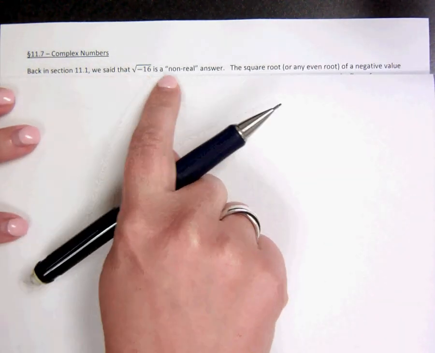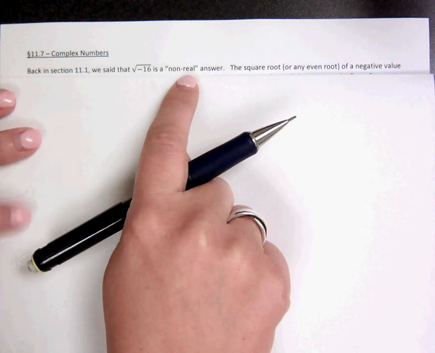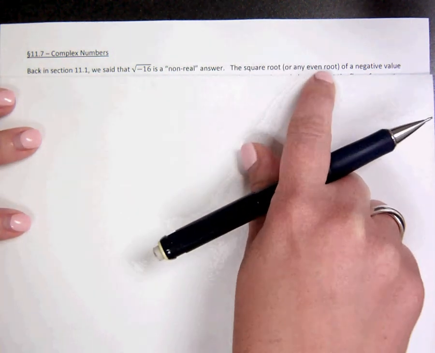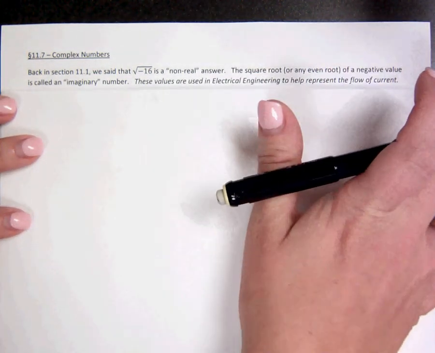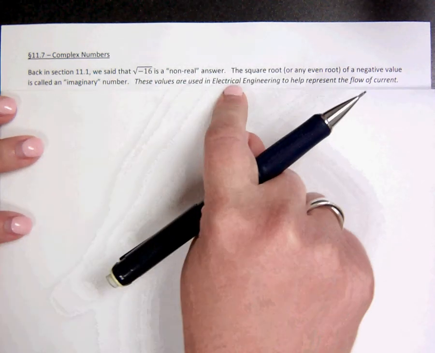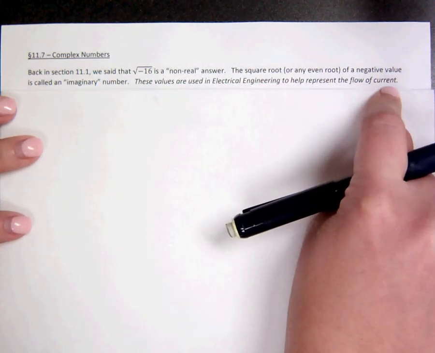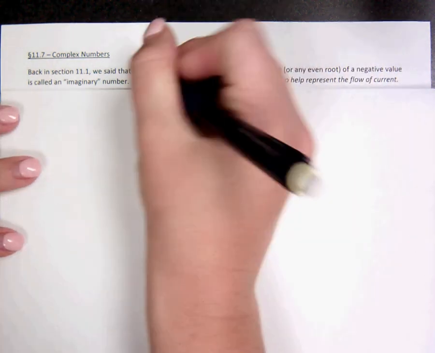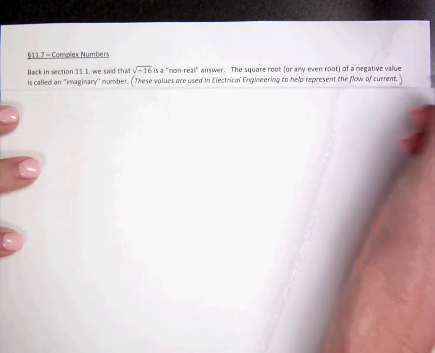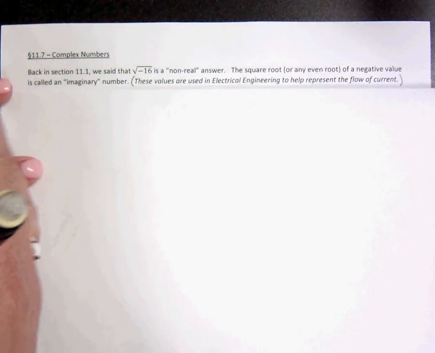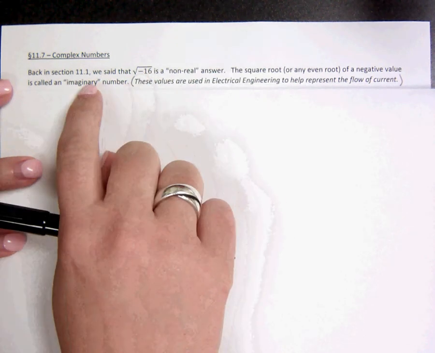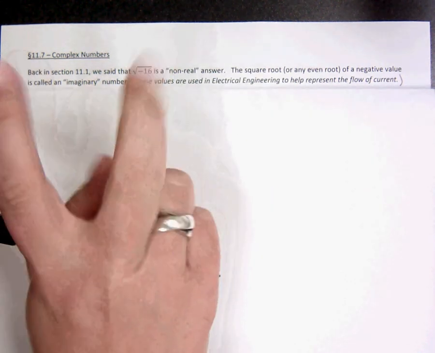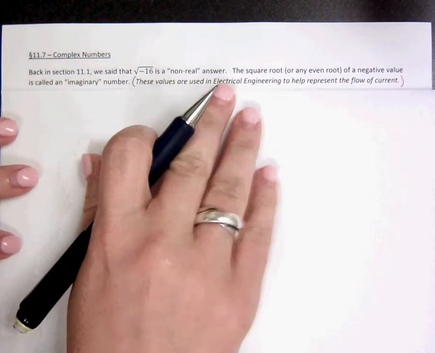So back in section 11.1, we said that the square root of negative 16 is a non-real answer, and that's what your calculator says as well. The square root or any even root of a negative value is called an imaginary number, which our calculators aren't programmed for. These values are used in electrical engineering to help represent the flow of current. So you don't really need to know that part, but calling it an imaginary number sounds so strange, but they're actually positive and negative charges on electricity, and as they measure flow of electricity, they need square roots of negatives, and they call those imaginary numbers. So you can't see them per se, but they do exist in the electrical engineering world.